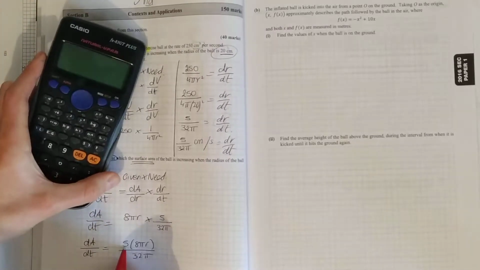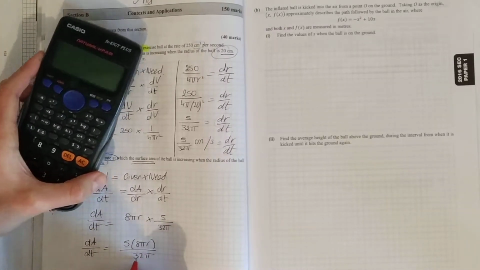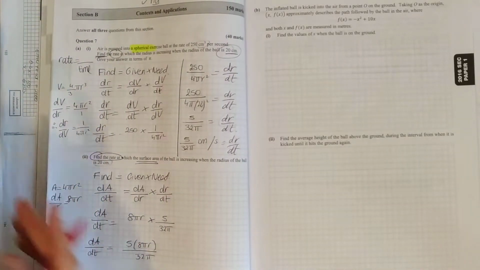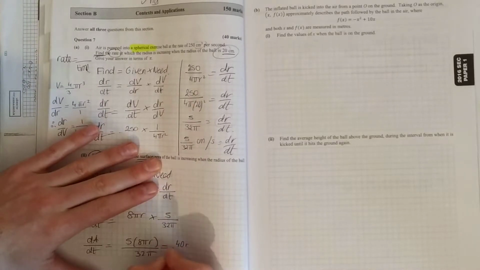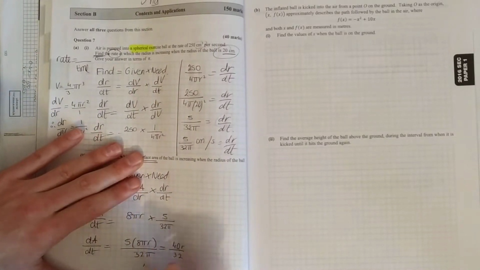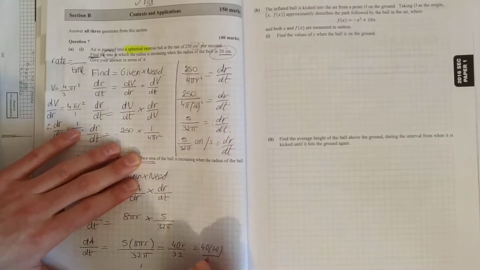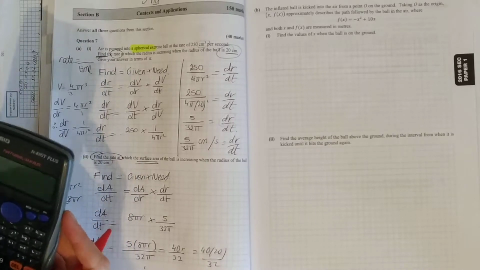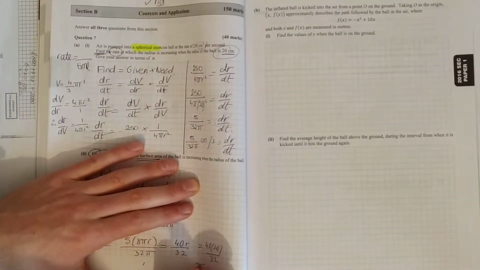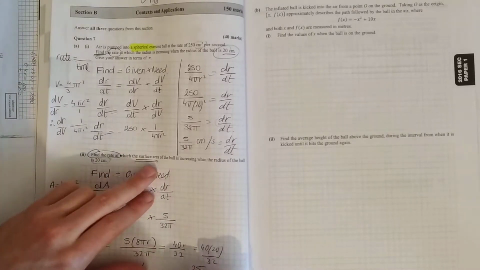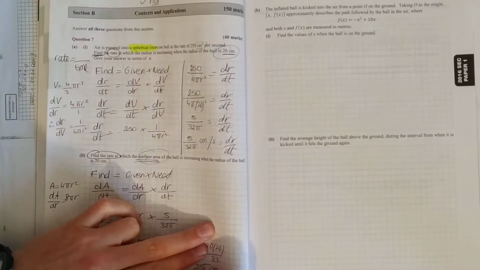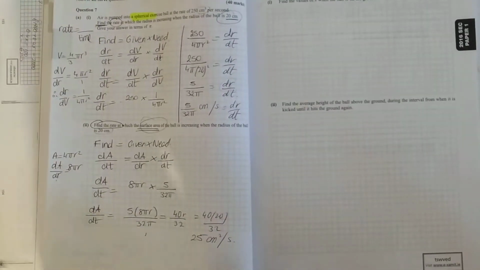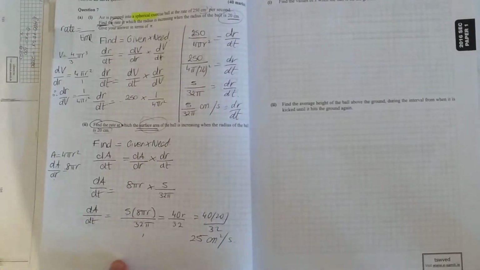Your pi's will cancel, so 40r over 32, and then we're going to sub in our radius of 20. Just 25. And surface area on the rate, so centimeters squared per second. Now you get no marks for your units, just in case you're unsure. So 25 centimeters squared per second.